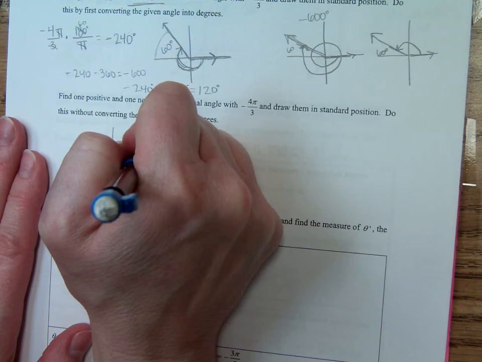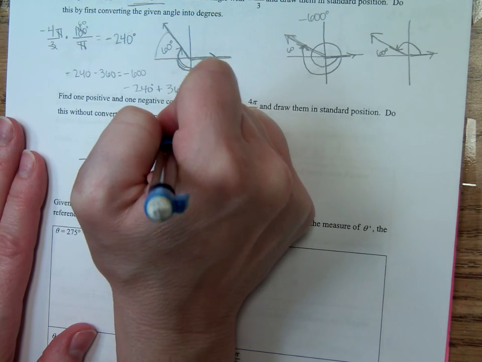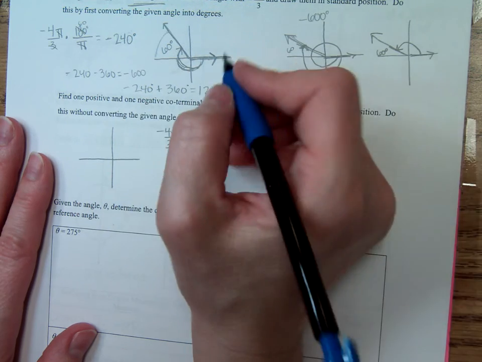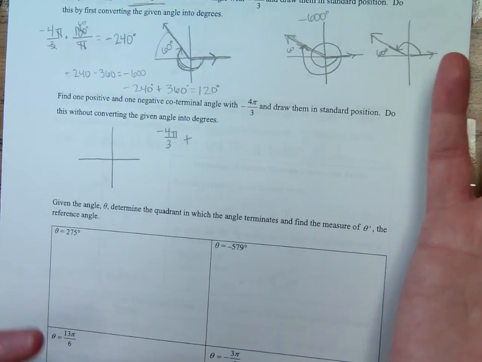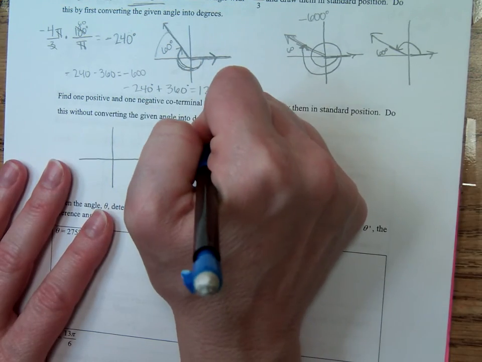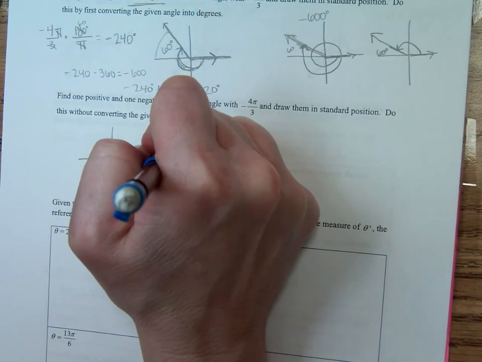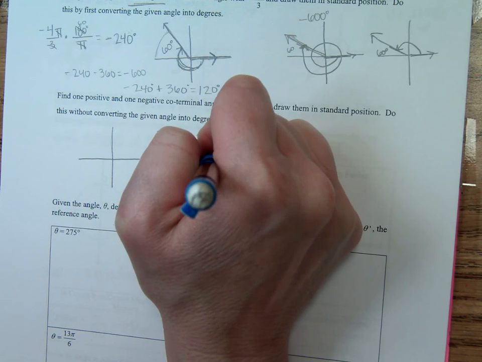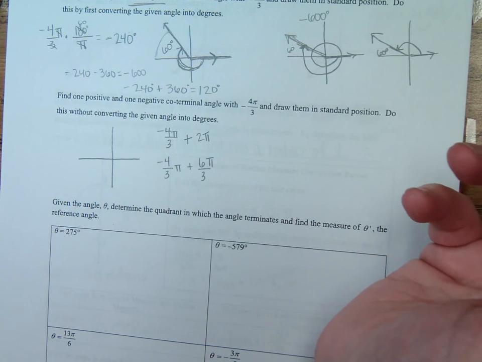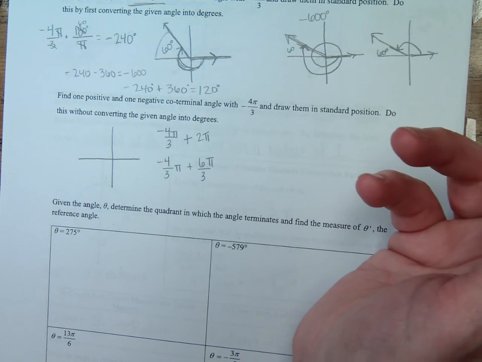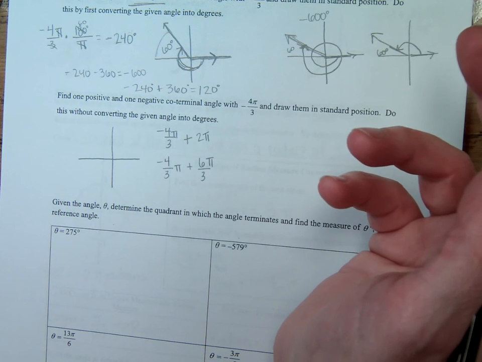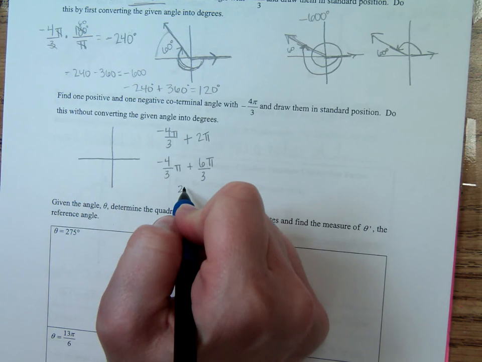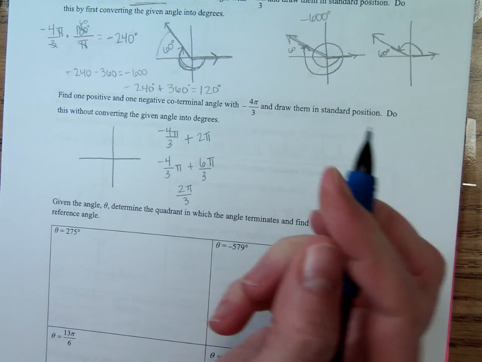If I have negative 4/3 pi and I want a positive, instead of adding 360, because we're in radians, I'm going to add 2 pi, which is like adding 6 pi over 3. So that's 2/3 pi, or 2 pi over 3.